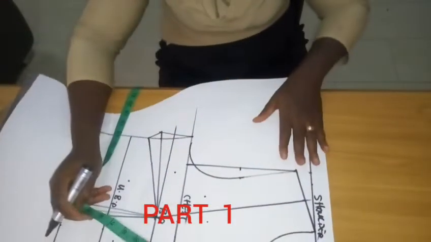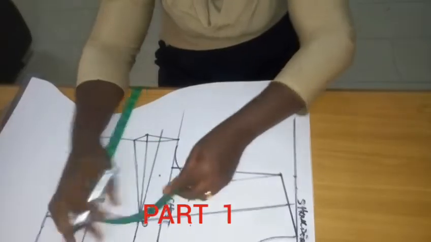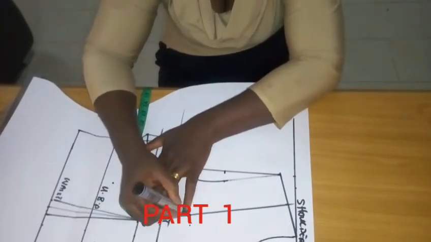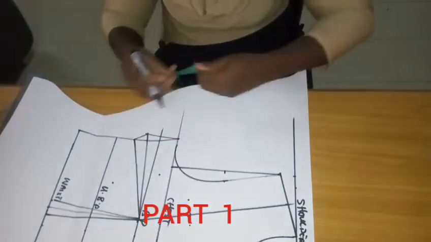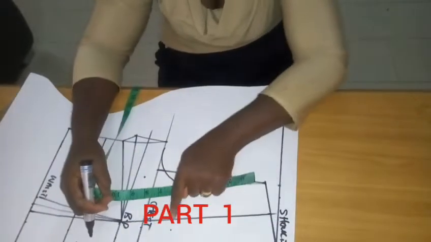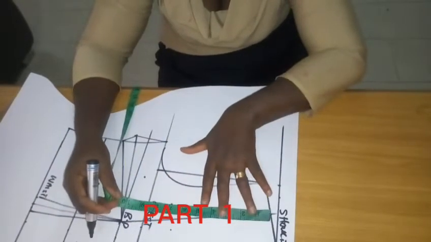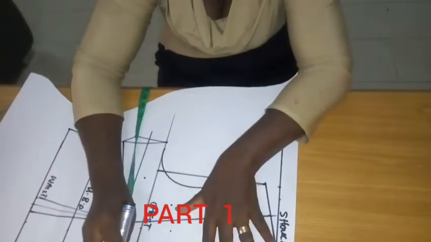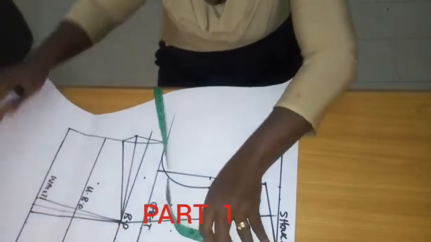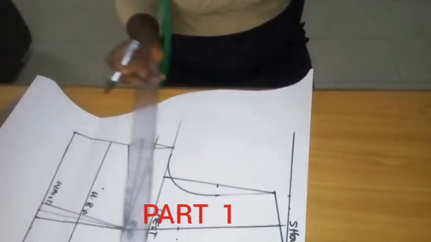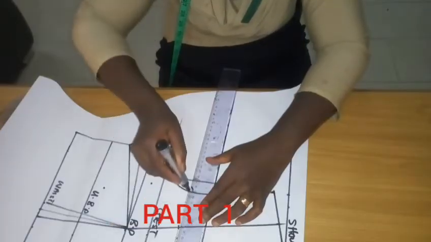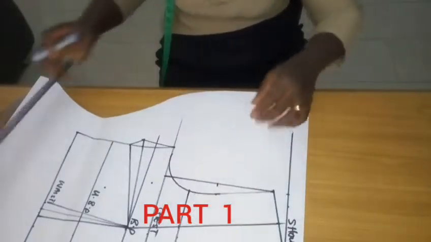So I want my Queen Anne neckline to sit right on the bust line. That is the starting point. That means from the shoulder line to that point I have 7 inches. I'm going to mark out that 7 inches now to serve as my starting point for my Queen Anne neckline. So I'm ruling my line across.